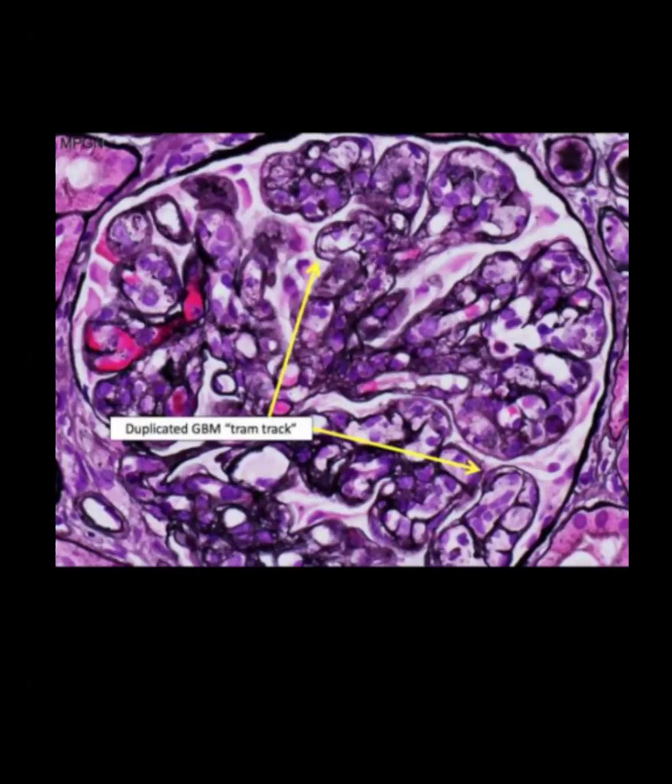Okay, so tell me the modern classification of MPGN. One is the immune complex mediated MPGN, and the second is the complement mediated MPGN. Sir, it has four classes basically: immune complex mediated, complement mediated, the third is non-immune, non-complement mediated, and the fourth is idiopathic.